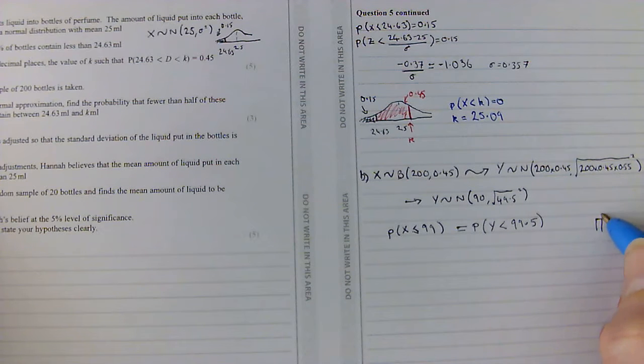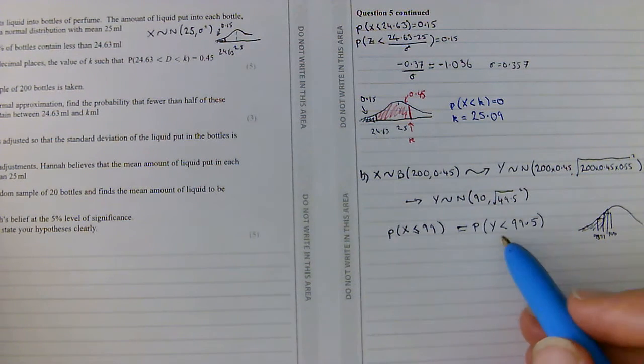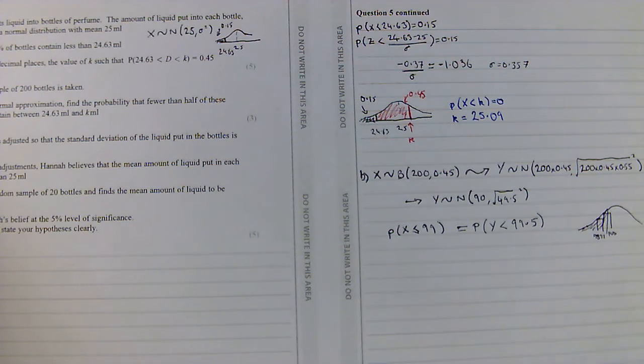Now, just very quickly, the reason why it's 99.5 rather than 99: if you look at your binomial distribution, let's say that's 98, 99, 100. If we're looking at less than or equal to 99, we're approximating that by a normal distribution. What we're going to need to do is, rather than 99, say less than 99.5, because those bars come up to the midpoint. So we're always going to go to those halfway points when we're doing our continuity correction.